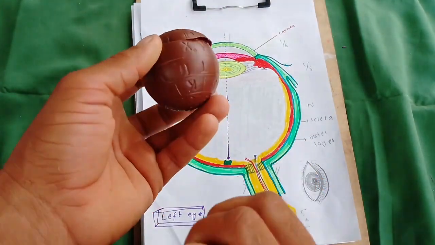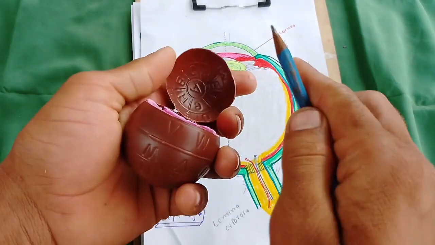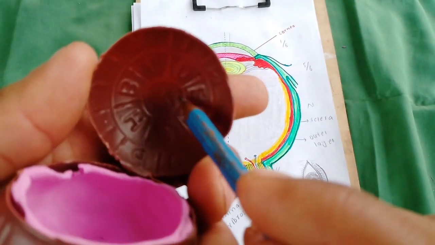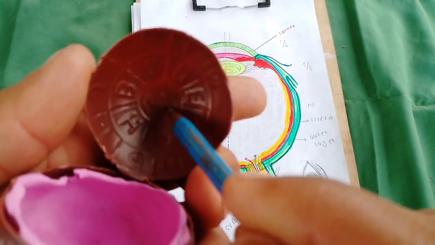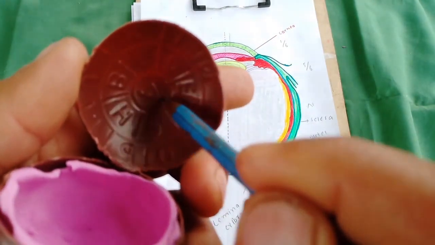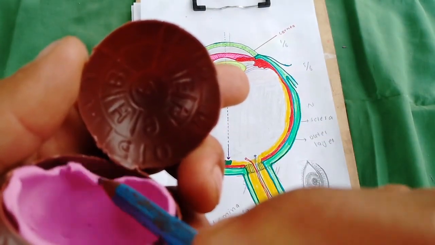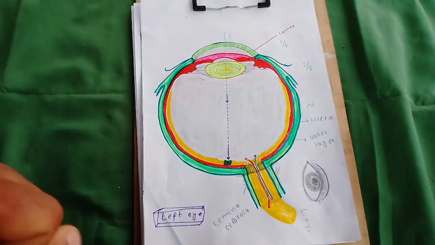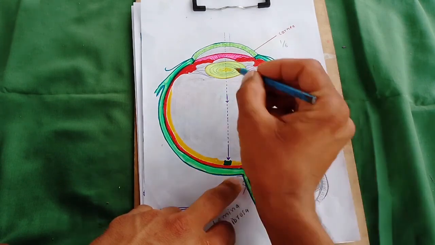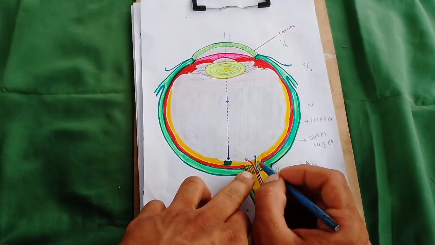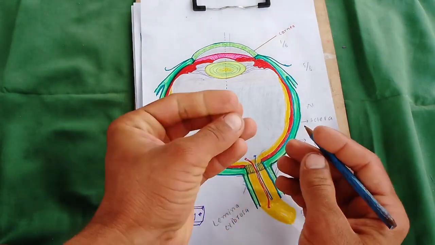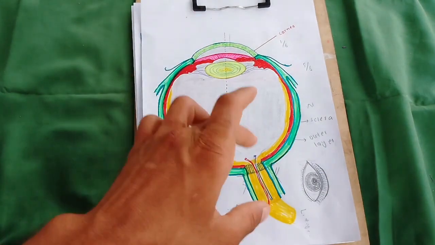Here is a perforation. The middle layer also extends up to this point. Suppose this is the cornea. This layer also extends up to this point, but at this point the layer is missing, so it makes a hole. Here it is also missing and makes a hole. And when it reaches the point of the optic nerve, this is the optic nerve, it is also missing. So it makes a slight perforation here and here.